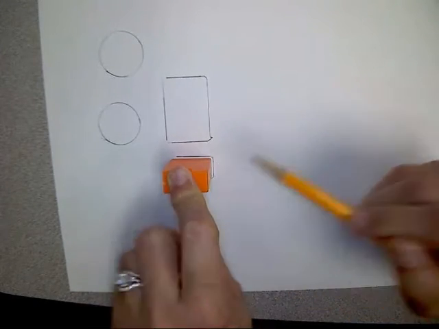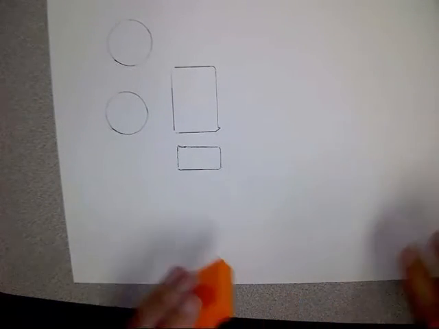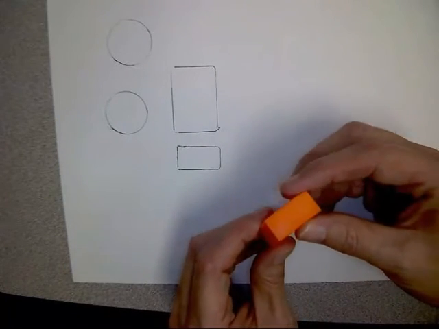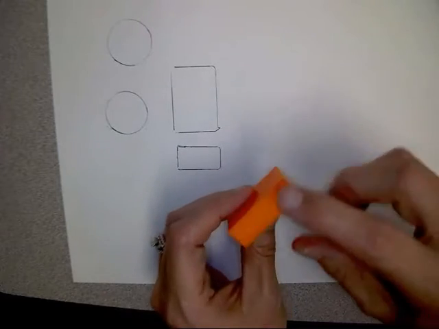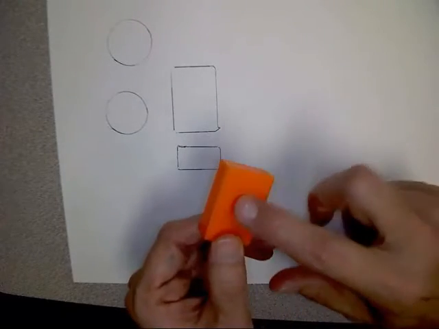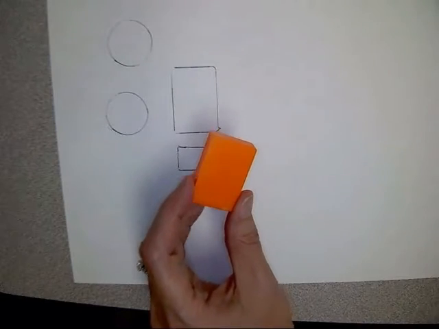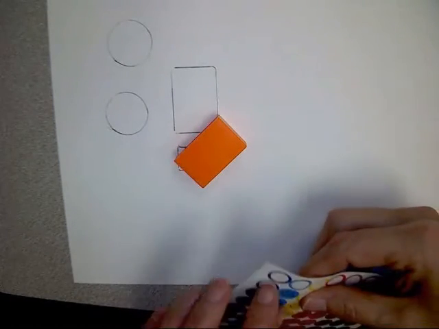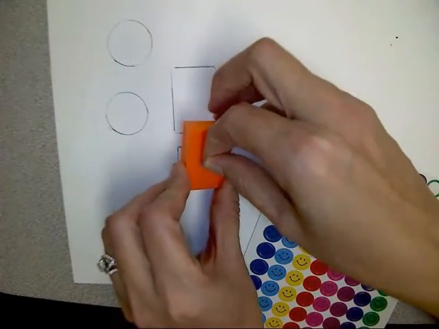What shape is this? That's right, that is a rectangle as well. Okay, so this has faces that are rectangular, doesn't it? So let's put our smiley stickers on the faces of this rectangular prism, this 3D figure.